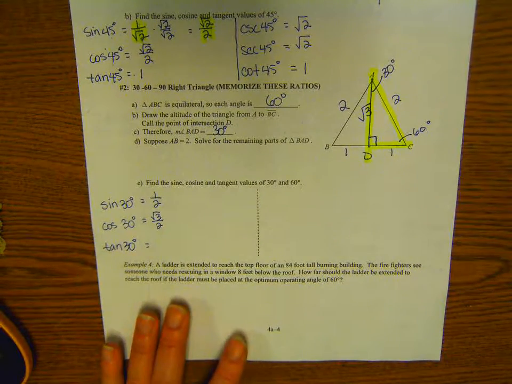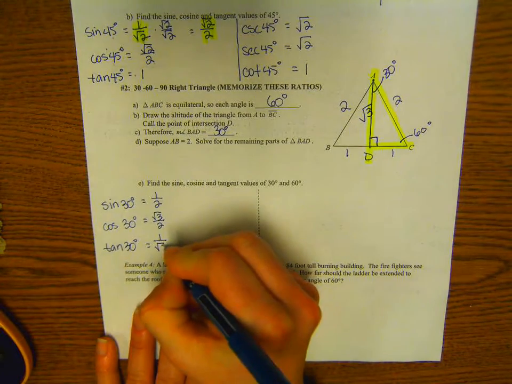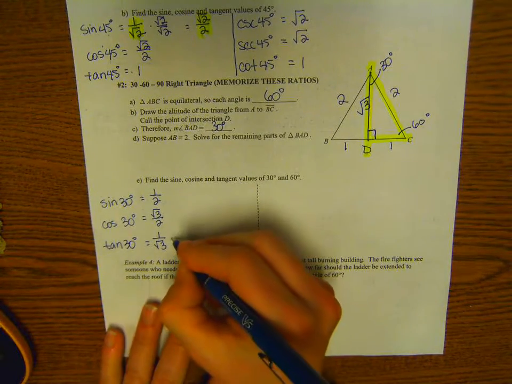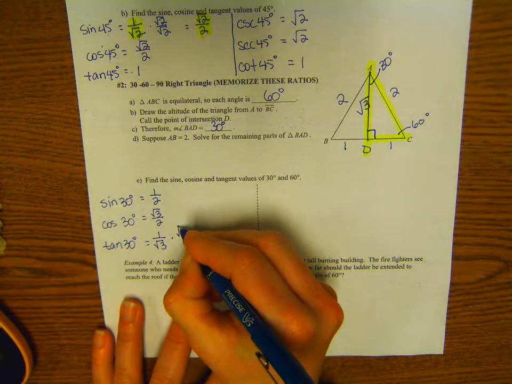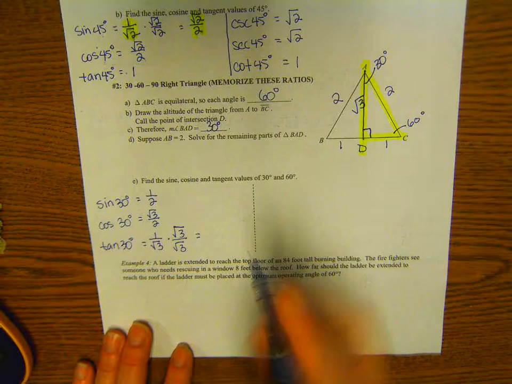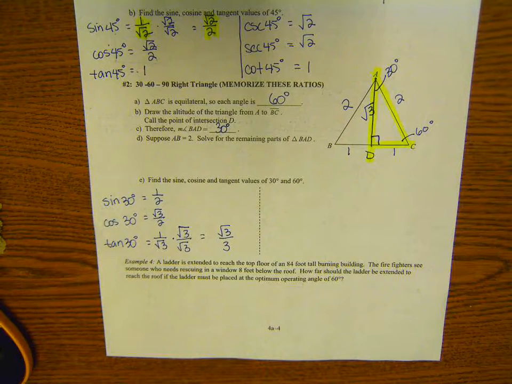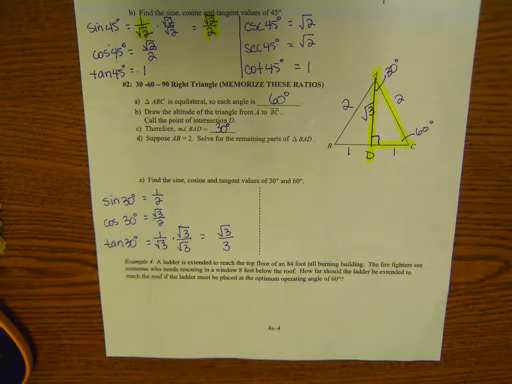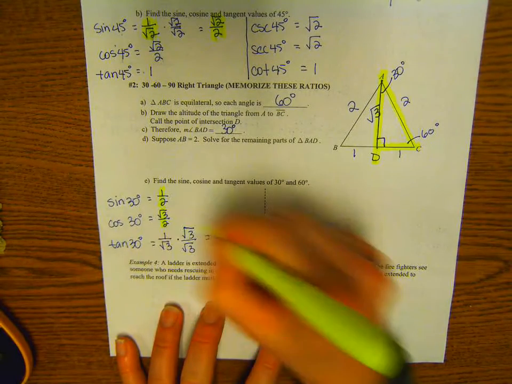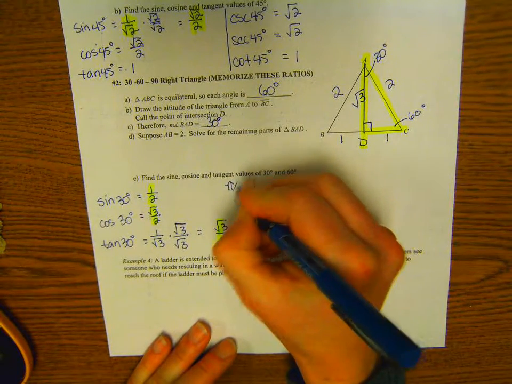Opposite over adjacent. 1 over root 3, except I'm not going to leave it like that because it's got a radical on the bottom. So what do I need to do? Multiply by root 3 over root 3. Root 3 times root 3 is 3. 1 times root 3 is root 3. And we said that 30 is the same thing as pi over 6. So if you want to put that on this one.